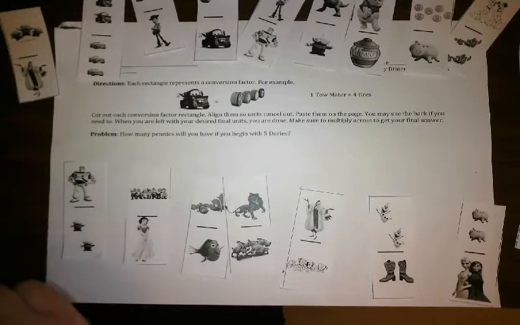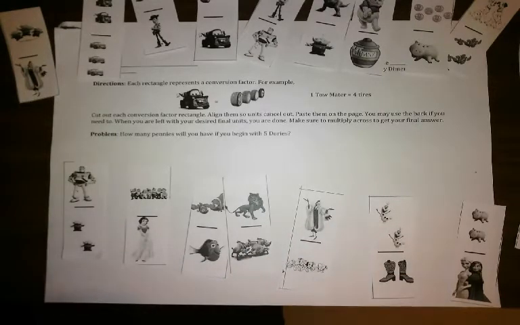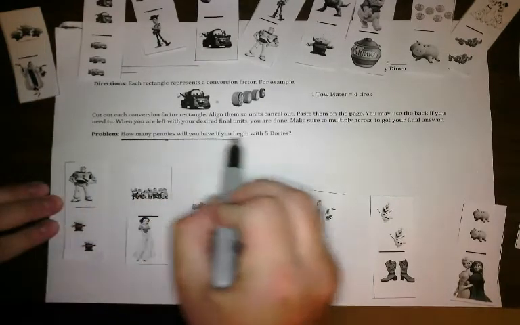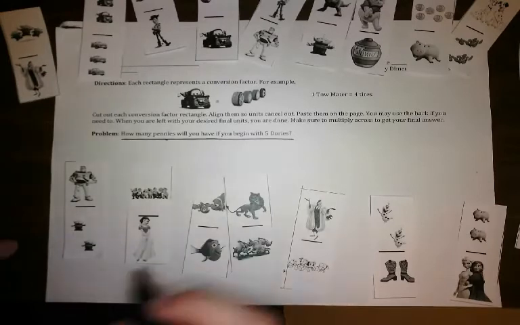It says cut out each conversion rectangle, align them so that units cancel out, paste them on the page. You can use the back if you want. When you're left with your desired final unit, you are done. Make sure to multiply across the tops and bottoms to get your final answer. And so our question is, how many pennies will you have if you begin with 5 Dories?